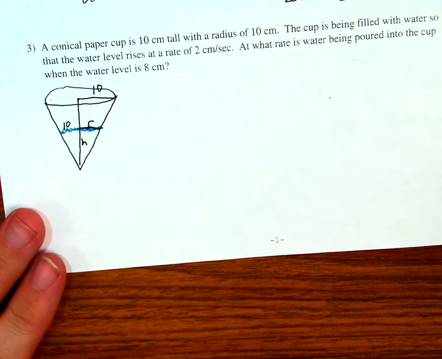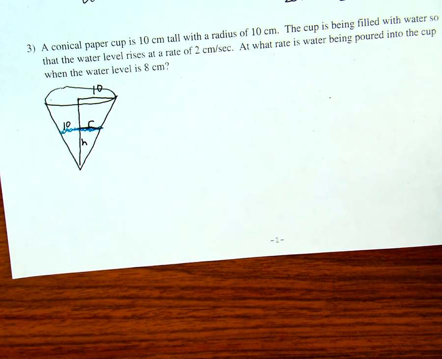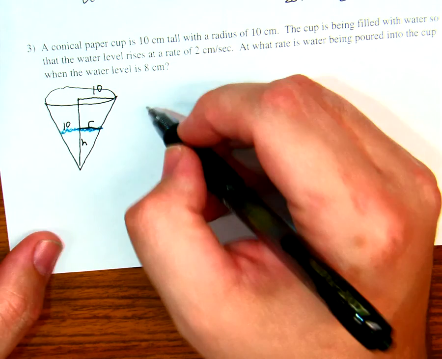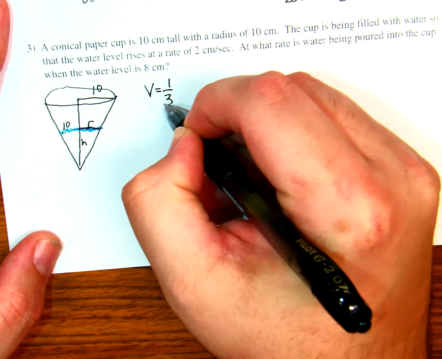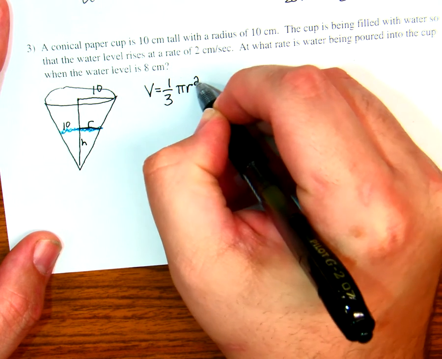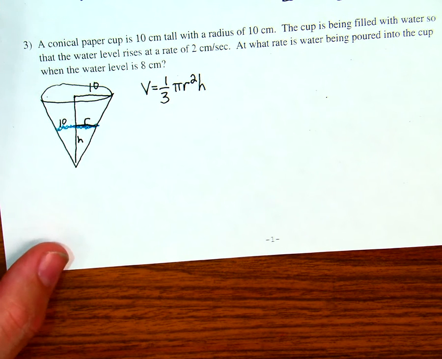Now, when you're using a cone, what's the equation for the volume of the cone? 1/3 pi r squared h.